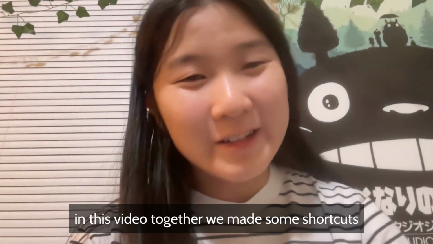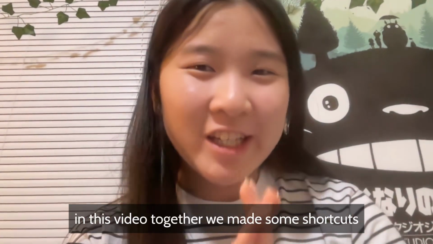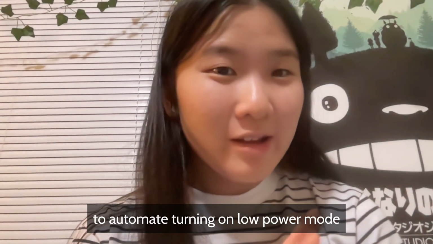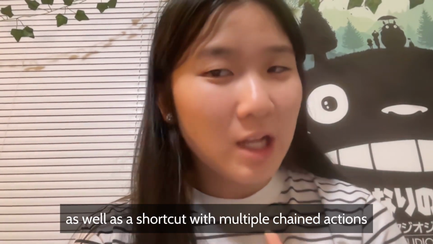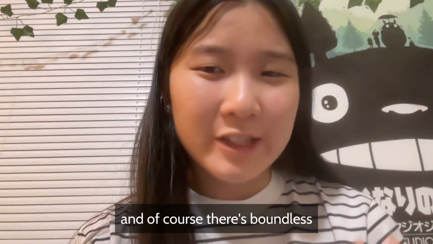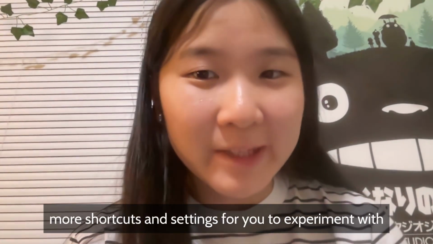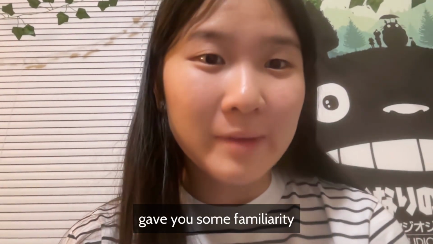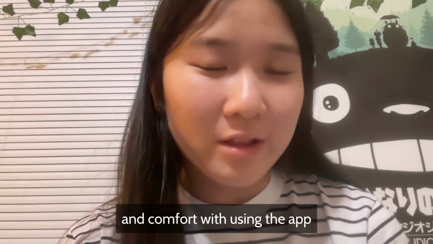In this video, together, we made some shortcuts. We covered how to create a shortcut to automate turning on low power mode, as well as a shortcut with multiple chained actions for when you leave your apartment. And of course, there's boundless more shortcuts and settings for you to experiment with and explore. But I hope that this tutorial gave you some familiarity and comfort with using the app.